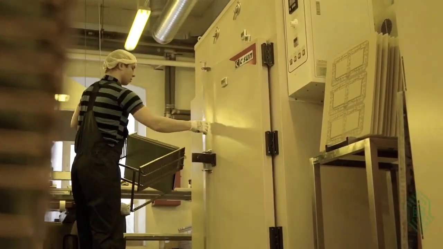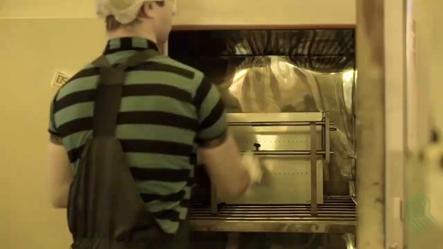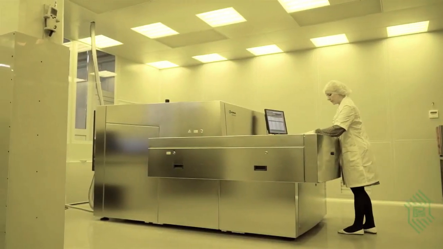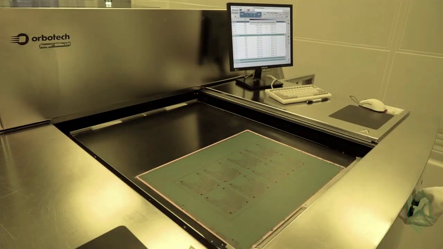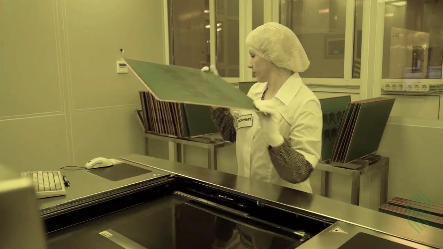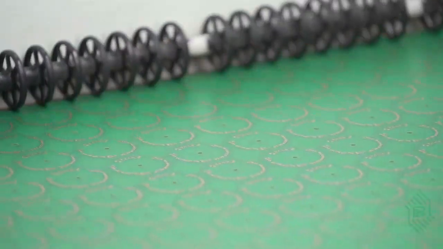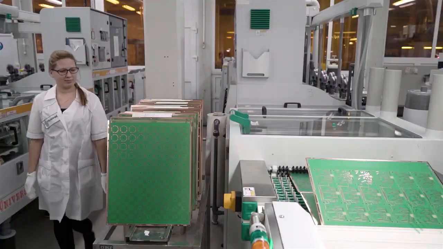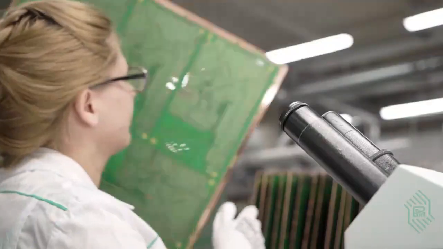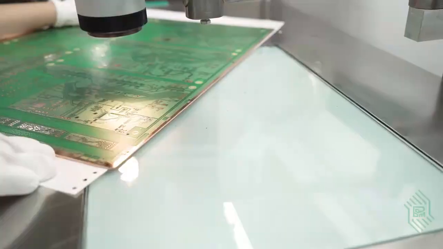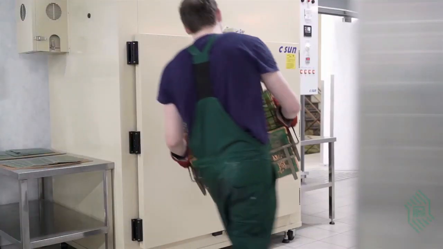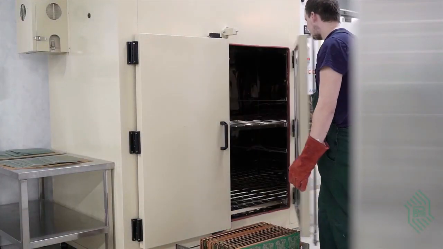The applied layer is dried in the oven until a dry surface is formed. In the direct imaging machine, the solder mask is selectively exposed by UV light. Non-exposed areas of the solder mask are washed away on the processing line. The controller verifies the quality of the mask layers obtained. After inspection, the panels are placed in an oven for the final curing.